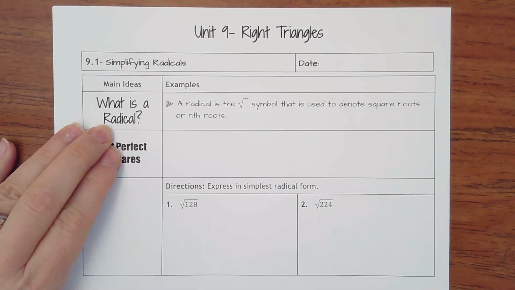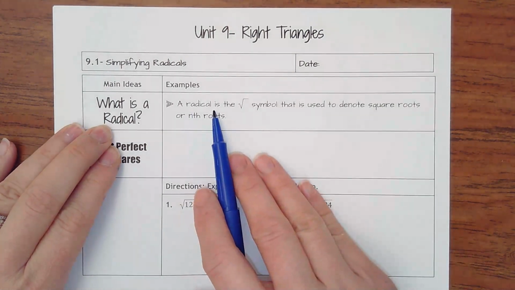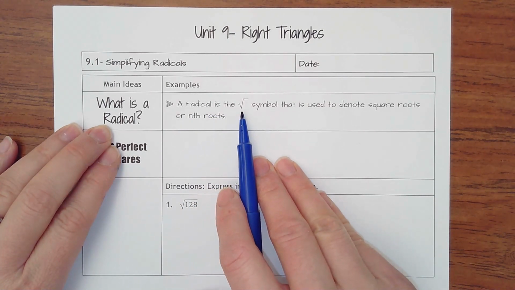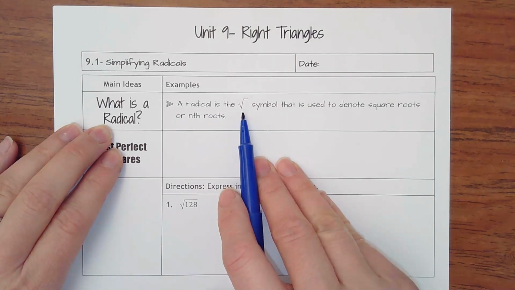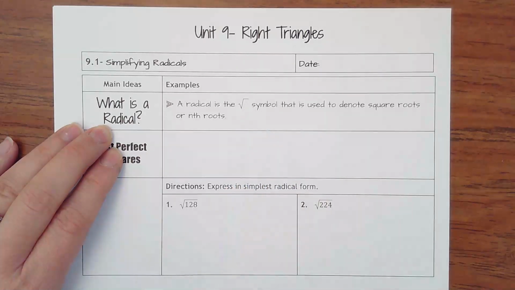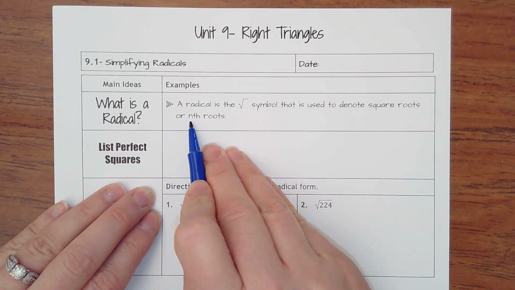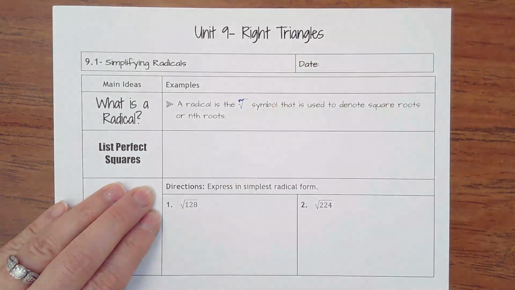And so what is a radical? A radical is really just this square root symbol. Sometimes we have cube roots and fourth roots, and you could go on and on and on, but we're just going to focus on square roots. So a radical just means this symbol. It's used to denote square roots or nth roots. So any n, which could be 3 or 4 or 5, whatever.